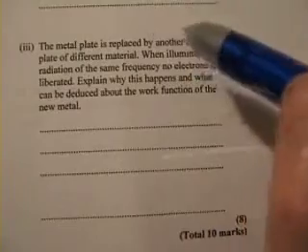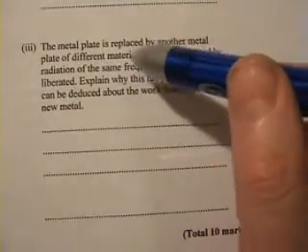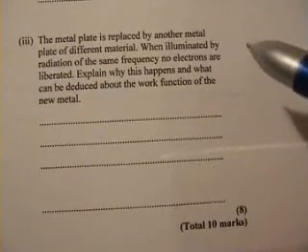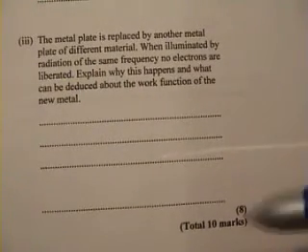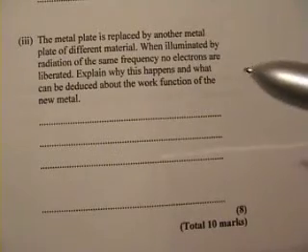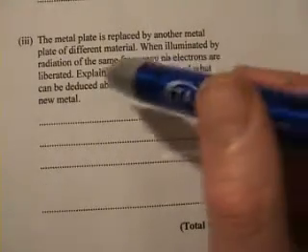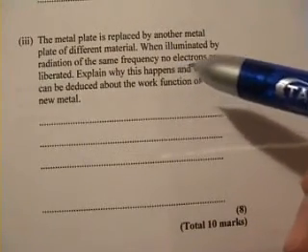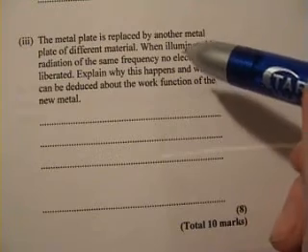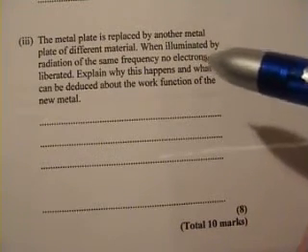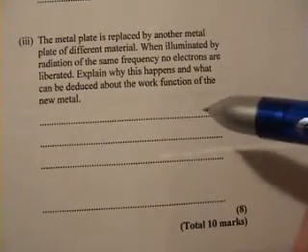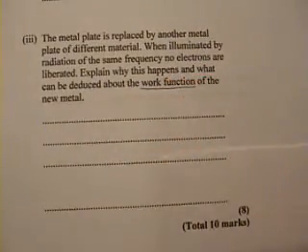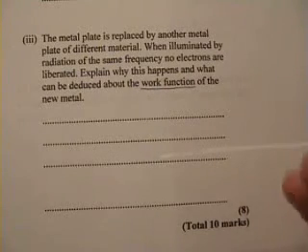The last part: the metal plate is replaced by another metal plate made of a different material. We know that each material has a particular value of work function, so a different material will have a different work function. It says you illuminate the new material with the same radiation as before, but no electrons are liberated. In other words, the photoelectric effect doesn't happen. So in other words, the photons don't have enough energy to liberate electrons anymore. From that you should conclude what that tells us about the work function of the new material. It's not the same as the value before. What can you say about it? How is it different?